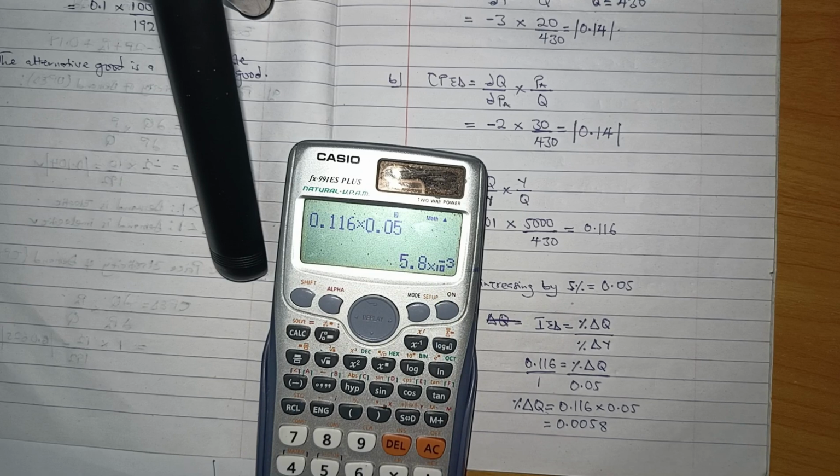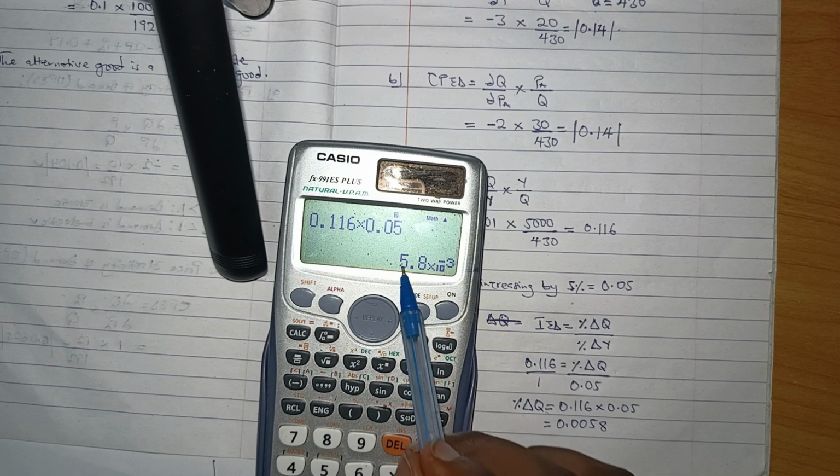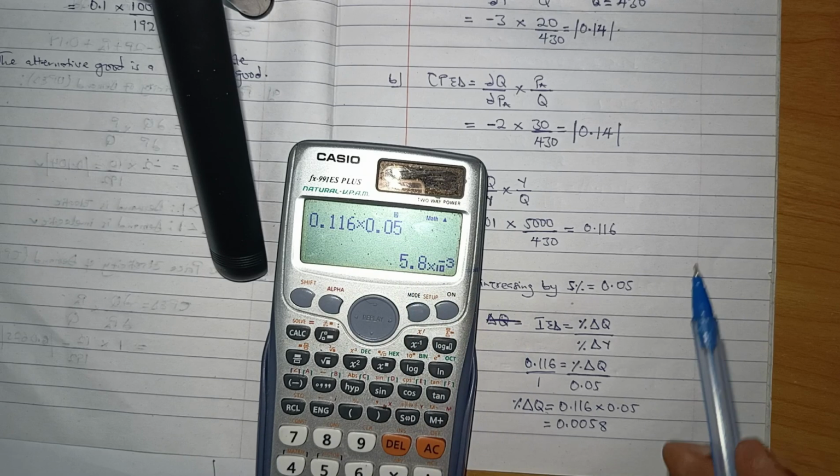standard form. Okay, and the negative means that it is counting from the left side 3 times. Okay, so when you see values like this, what it means is that from the point where the point is, to the first significant value, which is the 5, is 3 movements.